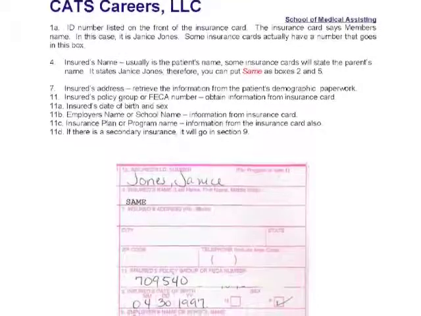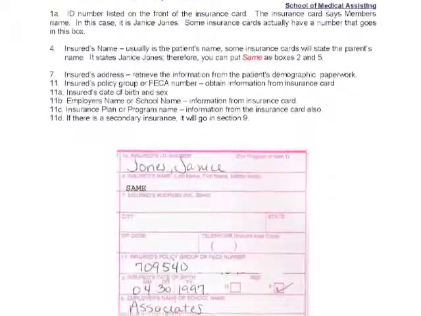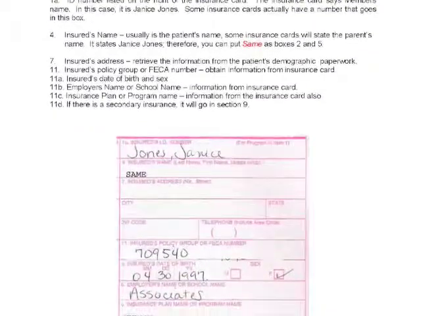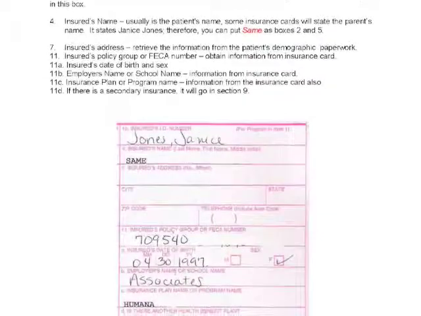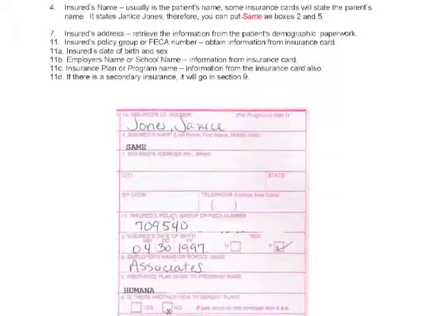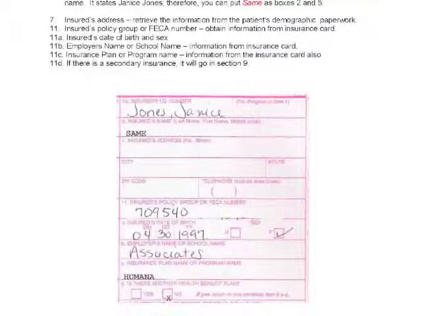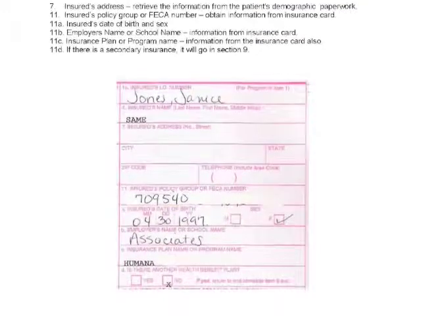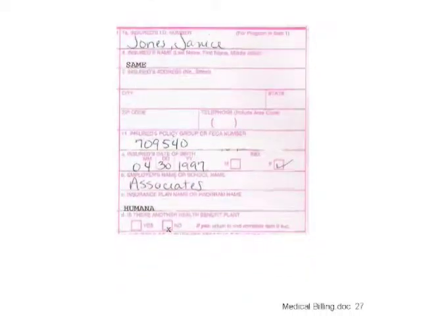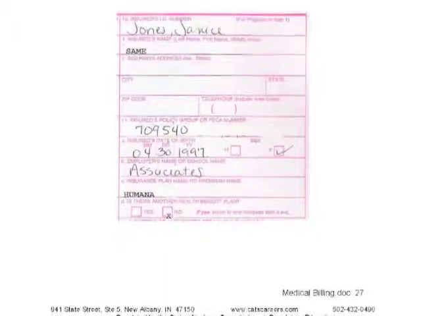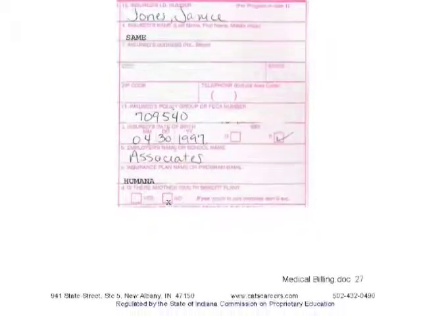Number 4, insured's name. You put same as it states before. Number 7, insured's address, also the same. 11, insured's policy or group number, came off the card. Patient's date of birth or the insured's date of birth, female, and employer. Insurance plan name, and is there another health insurance? And of course, that should say yes, because the patient also has Anthem.